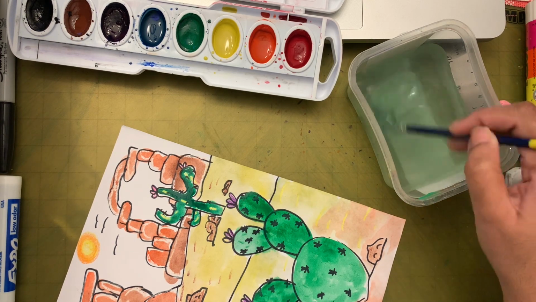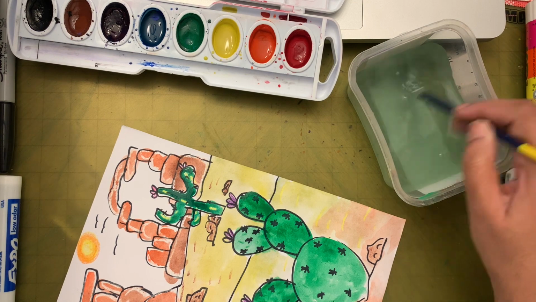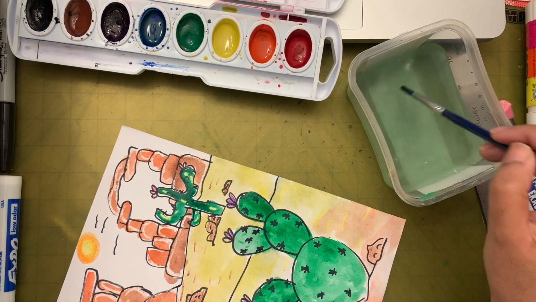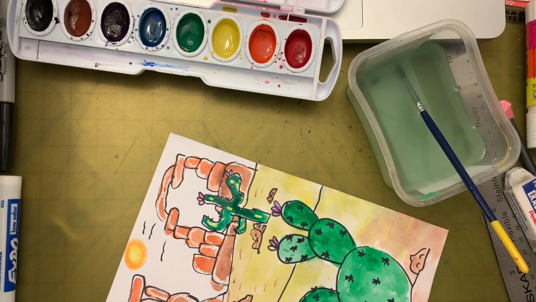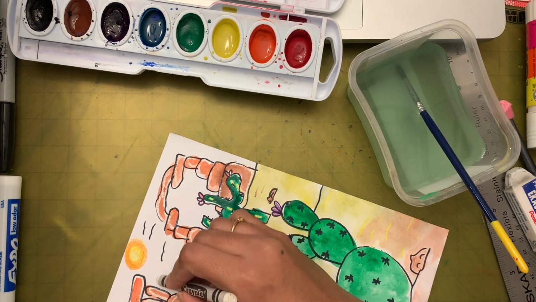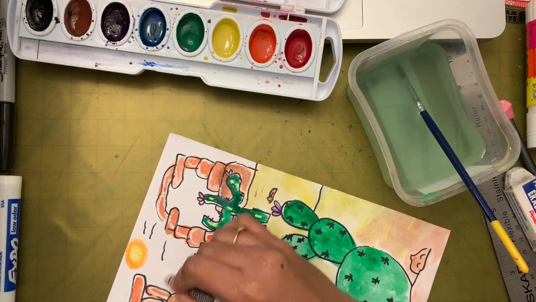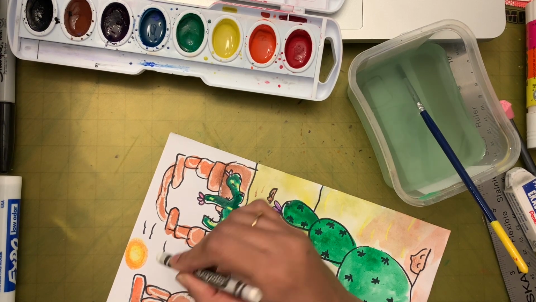What is remaining is the sky. So the sky, maybe I'll color it purplish blue. Maybe we can also add a little bit of clouds. So I'm just adding.